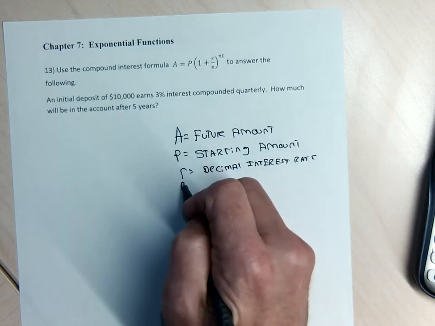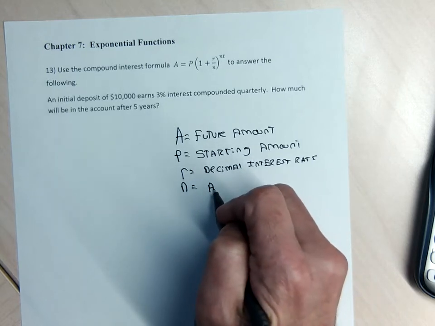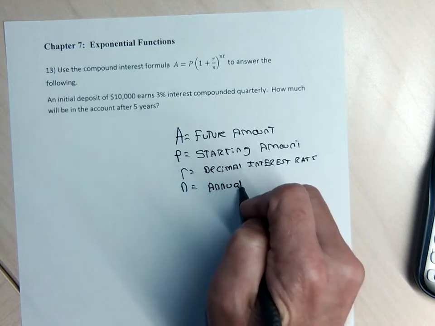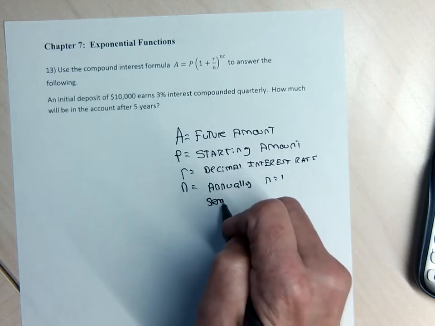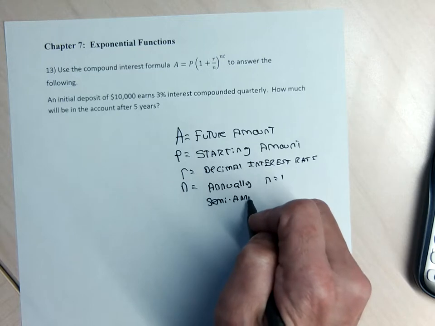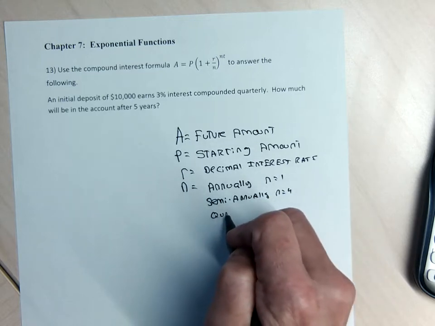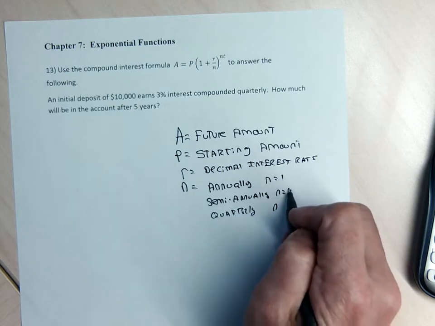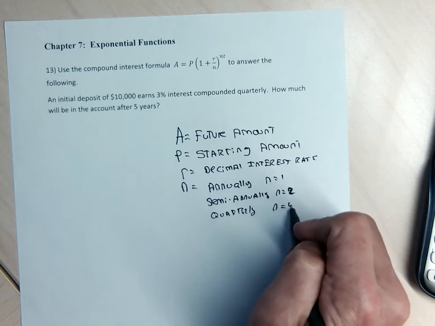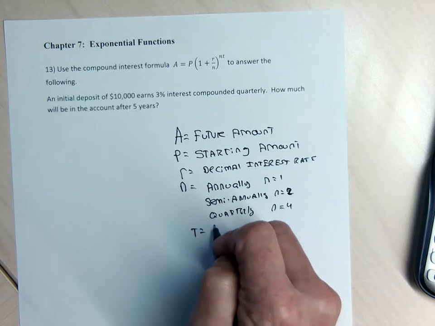And the N, it depends. If it says annually, the N would be 1. If it said semi-annually, the N would be 2. Quarterly, the N would be 4. And I think that's all we did, so we don't have to worry about anything else than that on the test. And the T is usually going to be the number of years.